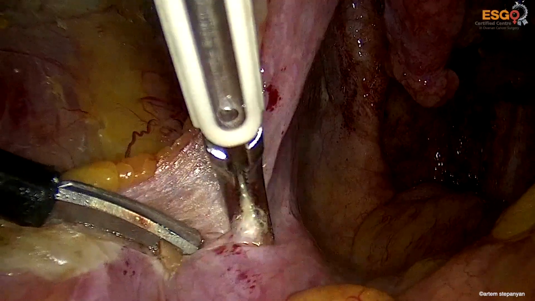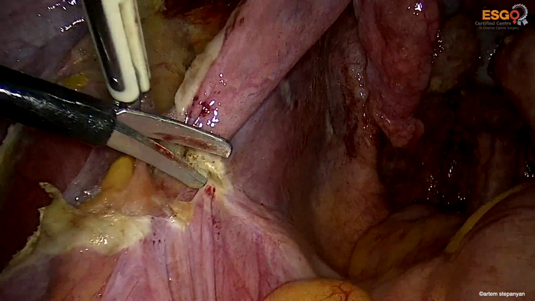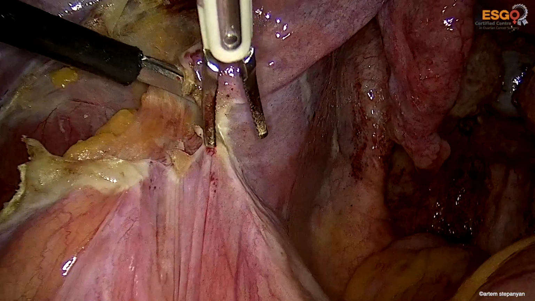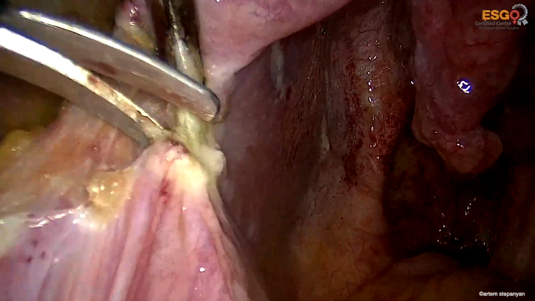We start isolation of the vessels of the IP ligament, coagulating and cutting the peritoneum over those vessels.